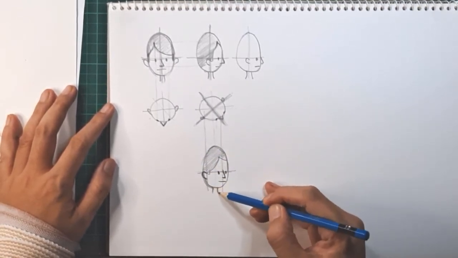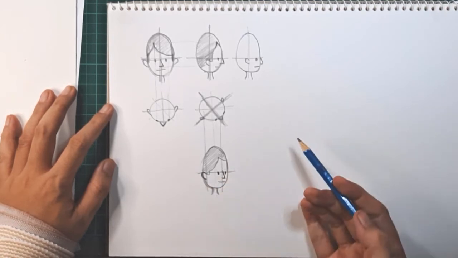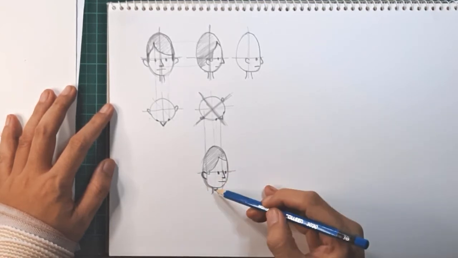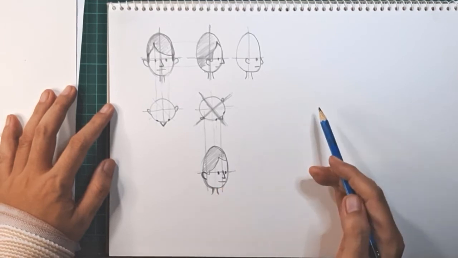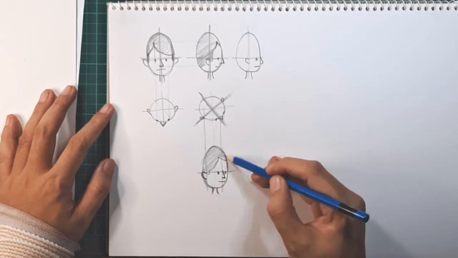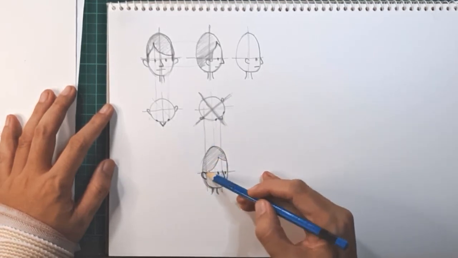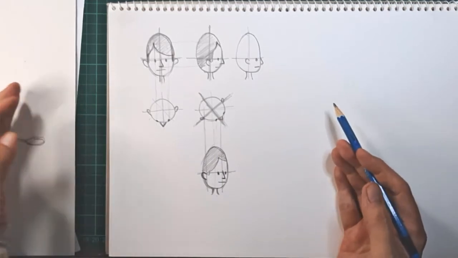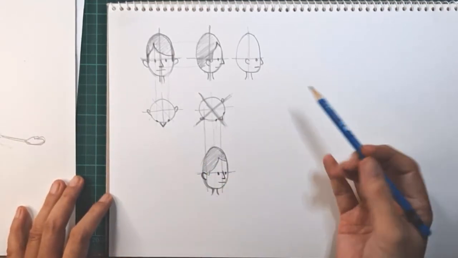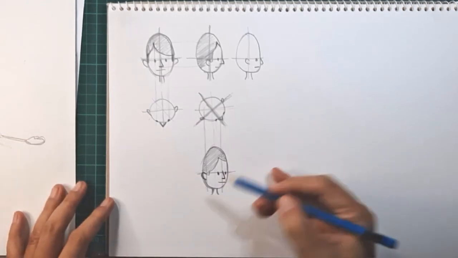Now, of course, you can again eyeball this, make a good estimate, but if you're not sure yet, try and plot it out using this method, and then just memorize it. Memorize the result, bring it into your visual library, so you don't need to do this because you've memorized it.